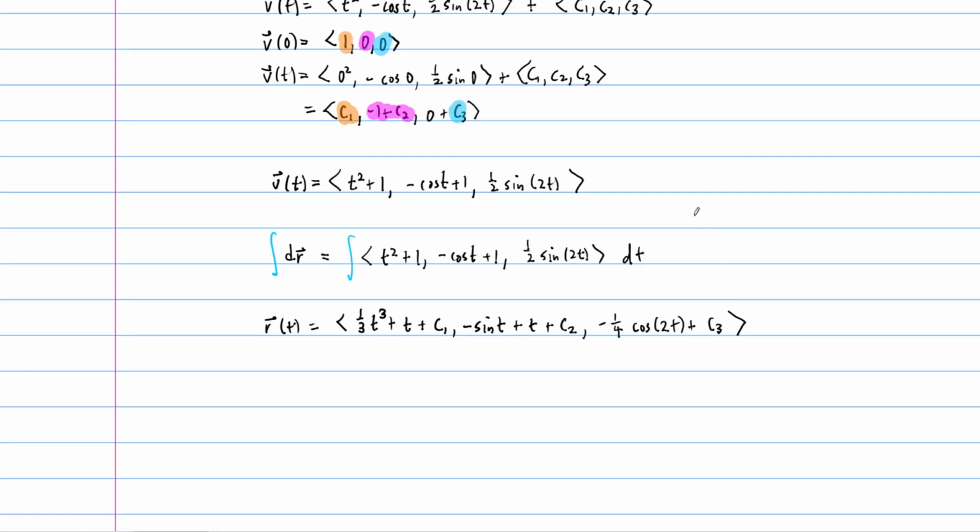All right, and our initial data, so let's plug in 0 to this one first of all. It's going to involve 0 again, so when we plug in 0, we're going to get 0 plus 0 plus c1. Here we're going to get 0 plus 0 plus c2, so that's c2. And here we're going to get negative 1/4 times 1 plus c3. So this is negative 1/4 plus c3. So that's just plugging 0 into this function.